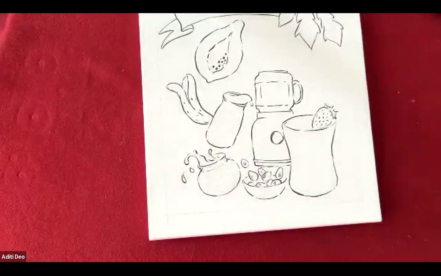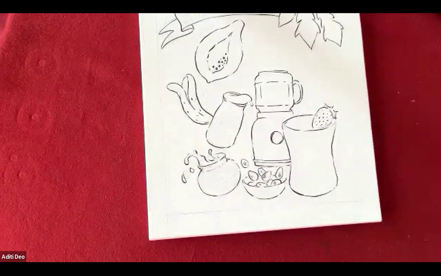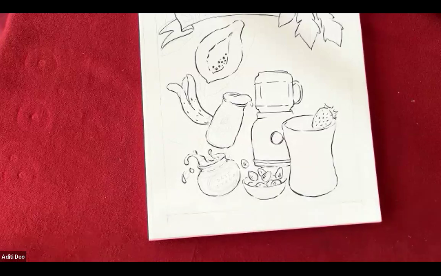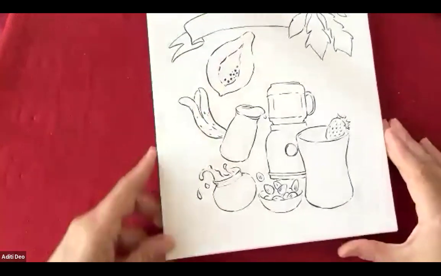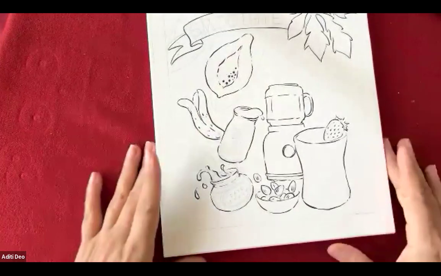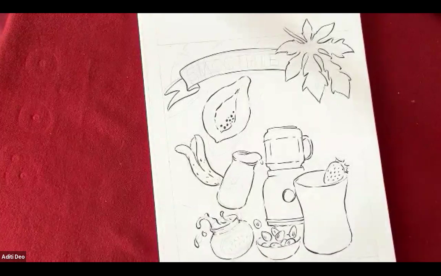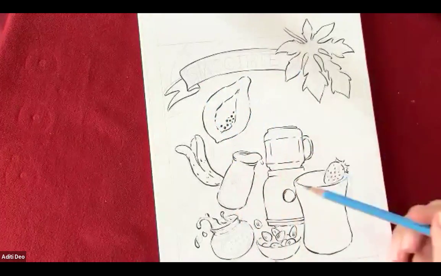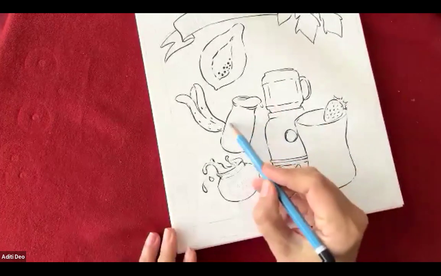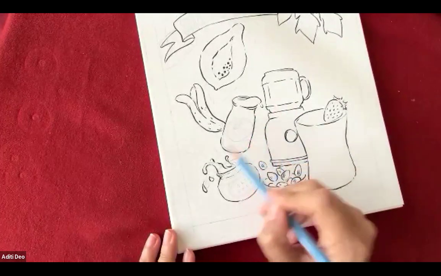The knob. Okay, so we've got our text here, we've got our blender. These little things can be painted over.